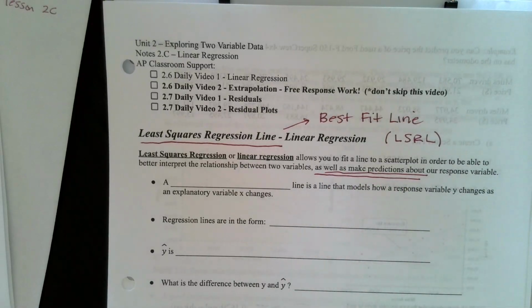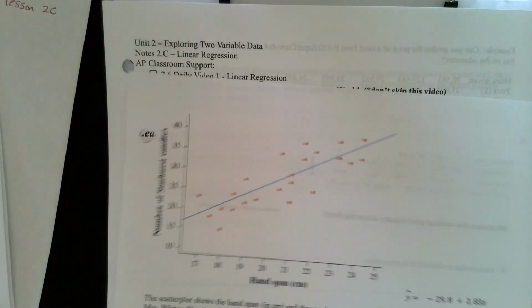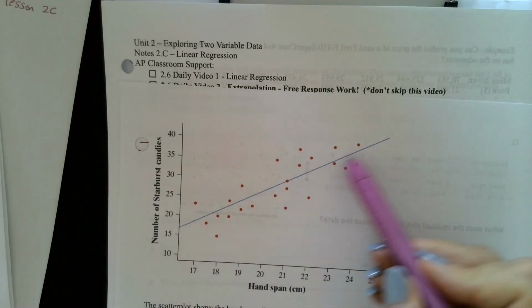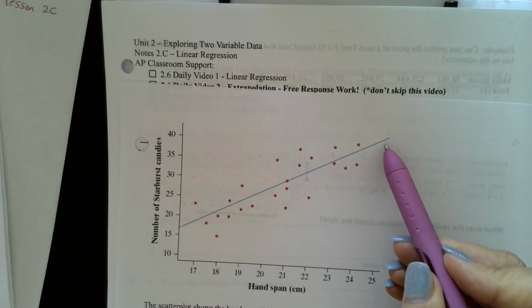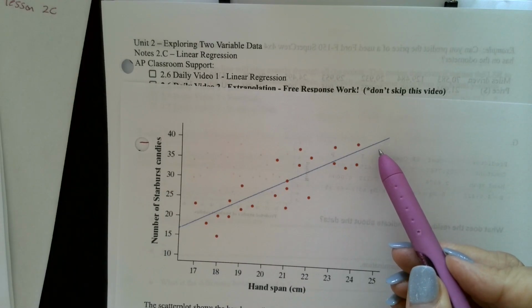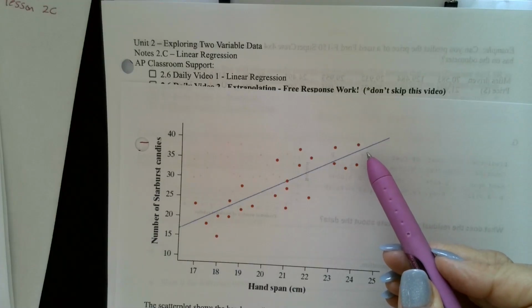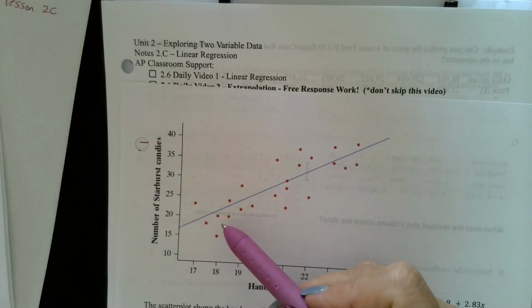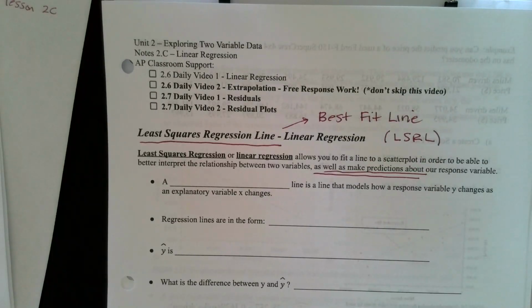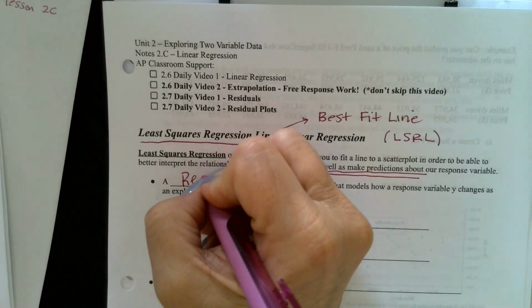Okay, so I have this graph right here, and I have a scatter plot, and we have this best fit line. We can draw a best fit line, but when the calculator or computer draws a best fit line, then we know that line is accurate, right? It takes all of this data through this process that I'm going to show you today and comes up with literally the best fit line, okay? So a regression line, that's what we have right here.